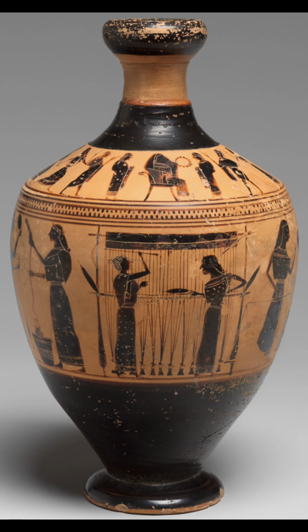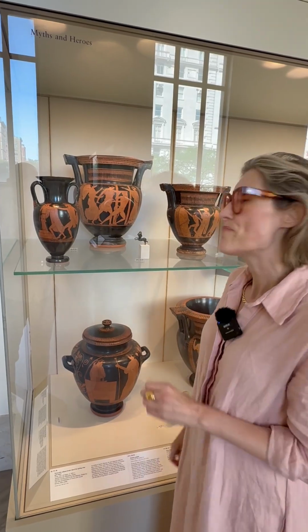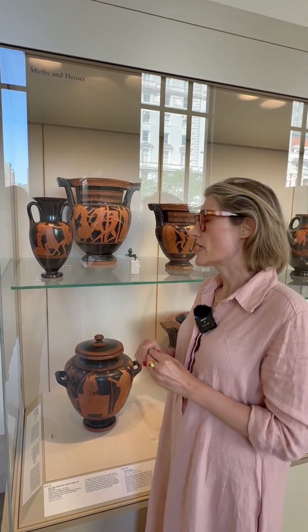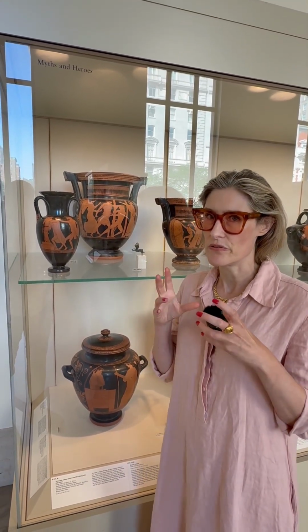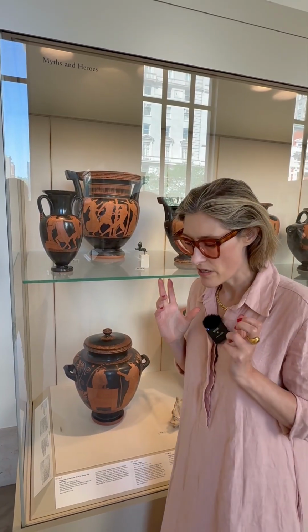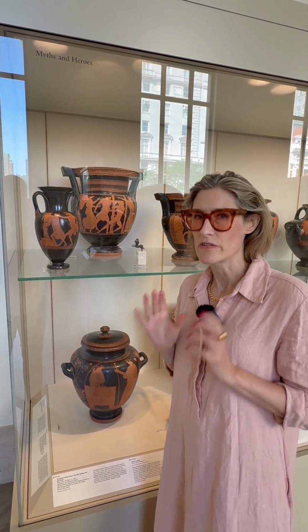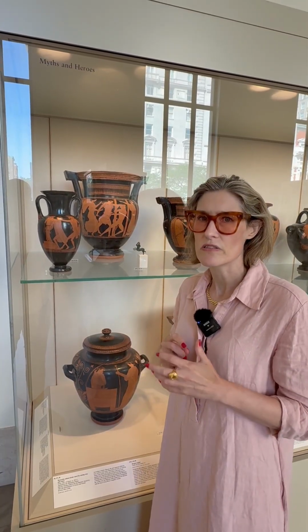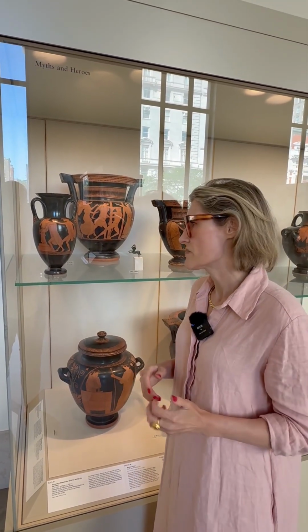And now we're going to go back into the galleries and look at a scene that's actually from the Iliad. I wanted to show you this amphora because it gets to issues that are really central to the Iliad and the Odyssey, which are questions of sacrilegiousness, questions of breaking of laws, especially moral and divine laws.